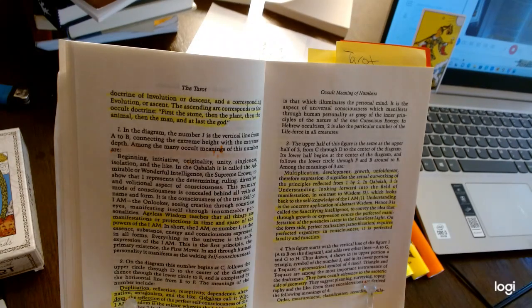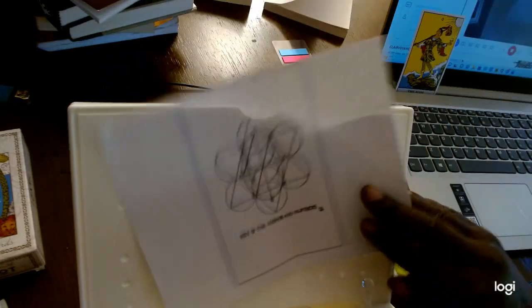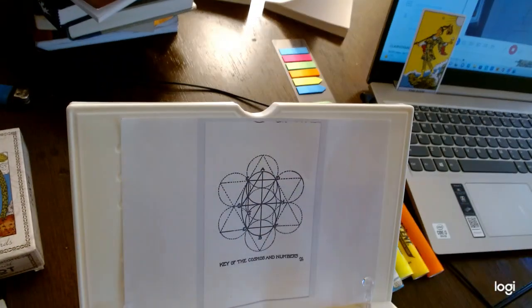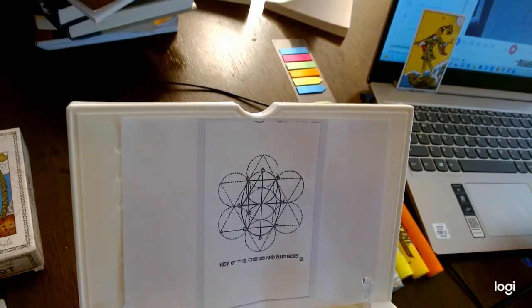Oh, I'm not done yet. Let me put it back up. We're not done with the diagram yet. So now we're at the number 1. I have to pause, so give me some grace. Okay.